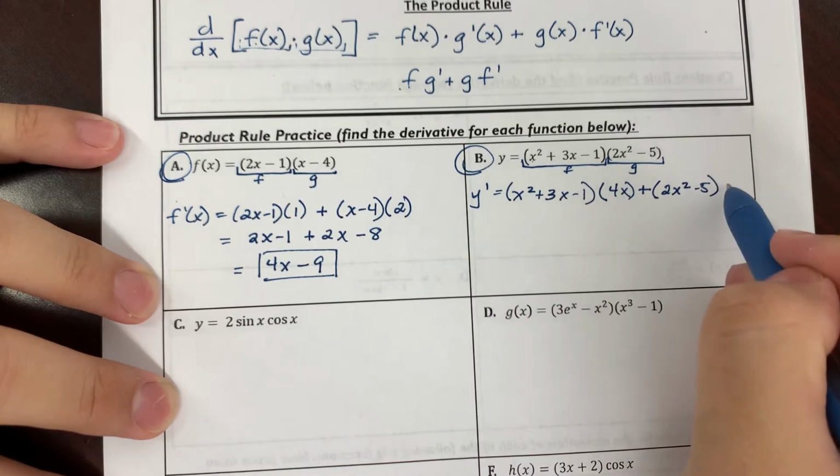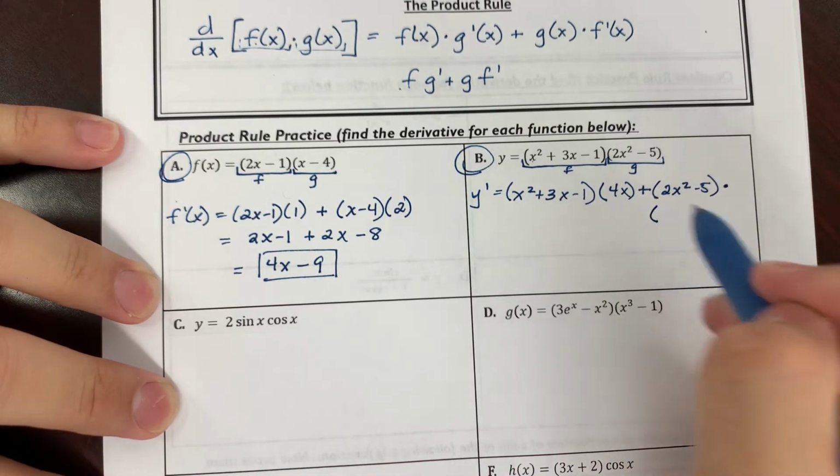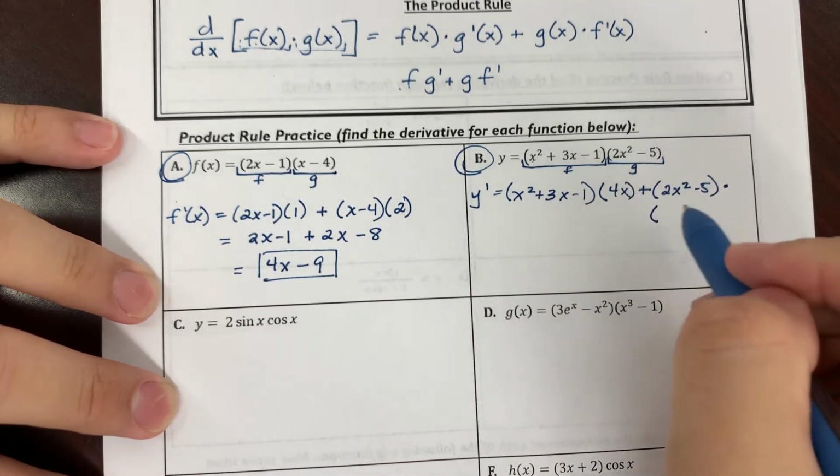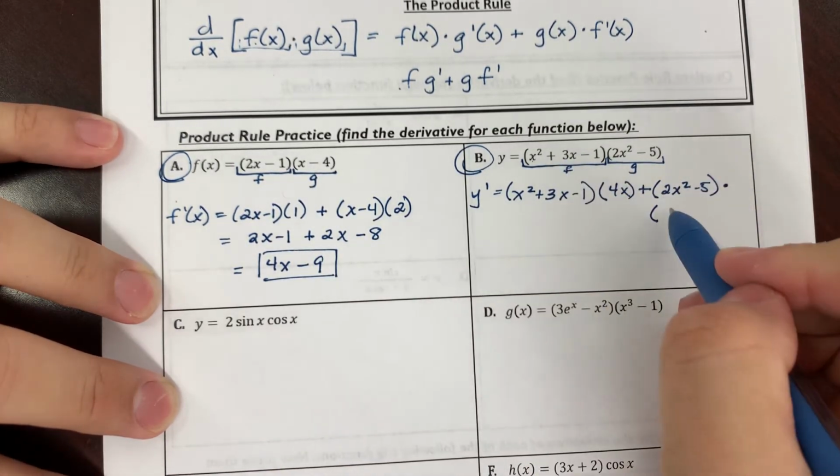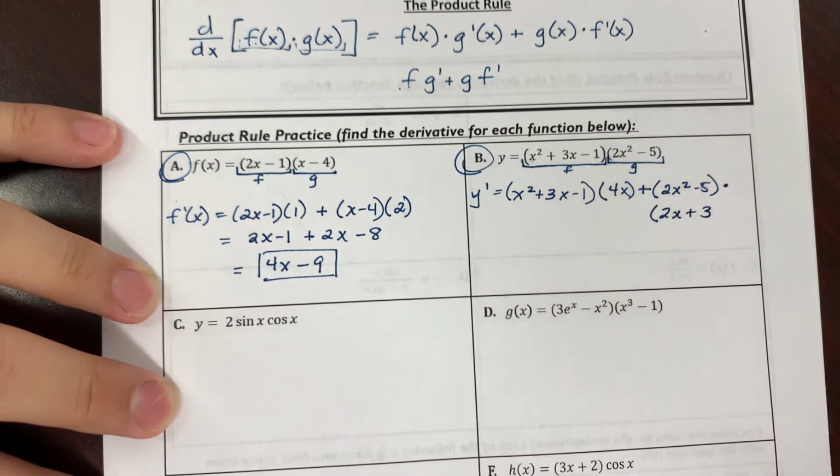I'm running out of space here, so I'll just continue it down here: times the derivative of the second. Or no, the second times the derivative of the first. So the derivative of the first is just 2x plus 3.